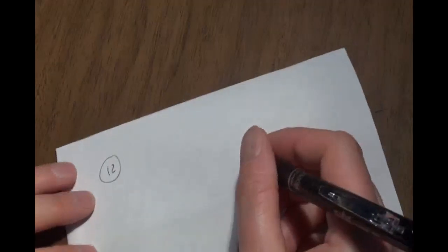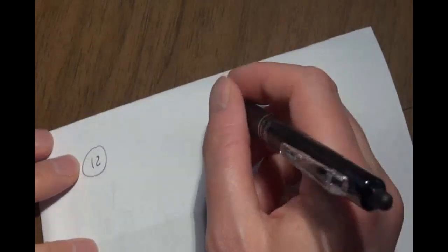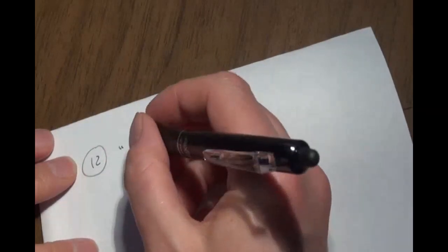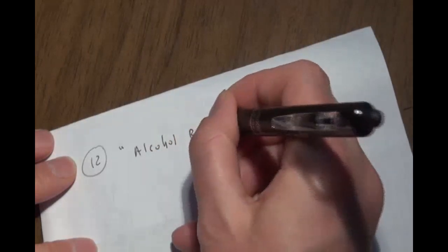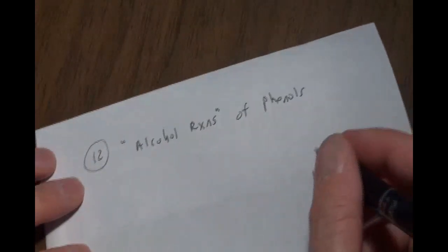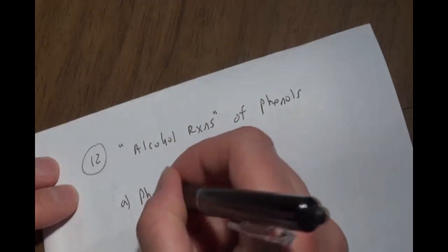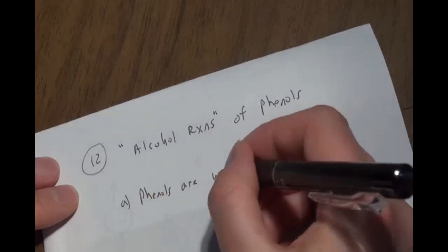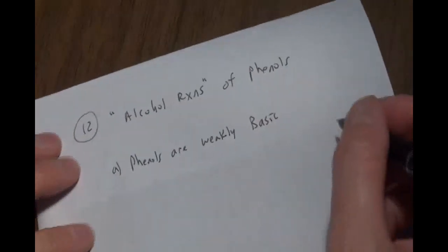All right, so onward, and we'll come back to those diazoniums in a bit. Let's talk a little bit back to phenols and the kind of reactions that phenols do. So first we're going to mention alcohol reactions of phenols. So considering a phenol is kind of an alcohol, does it act like a normal alcohol? Well, in some ways it does. Phenols are weakly basic. Just like a normal alcohol, it can be protonated.